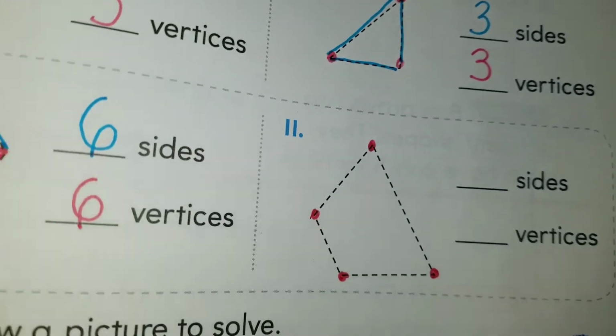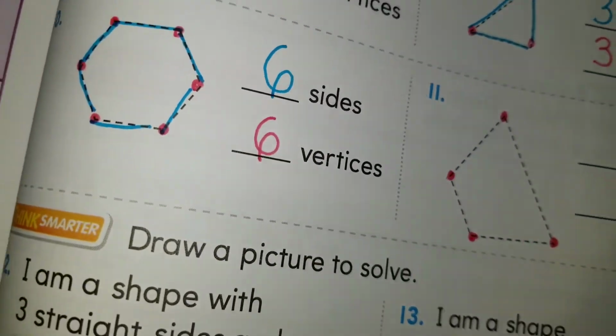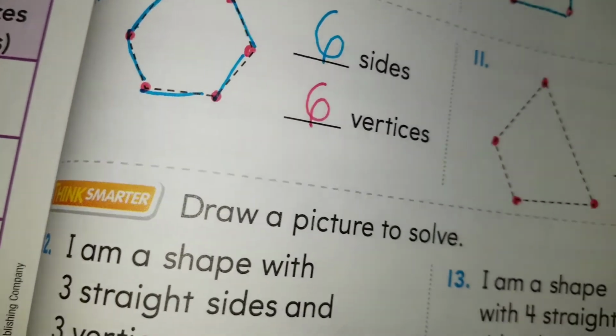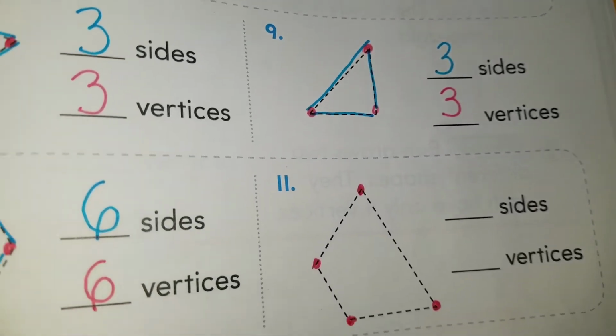4 vertices. Daniela, can you please close that door for me? Thank you. All right, boys and girls, I'm sorry.